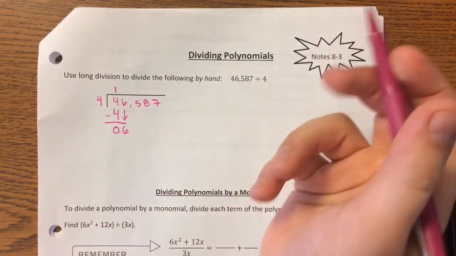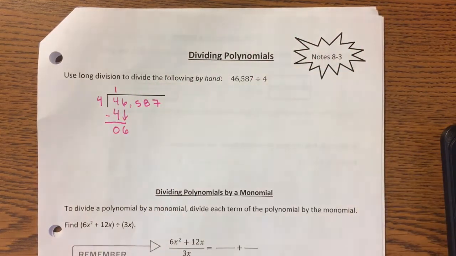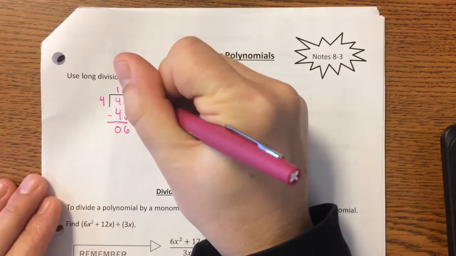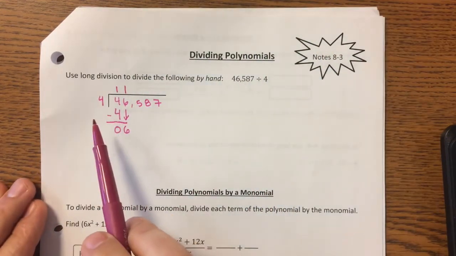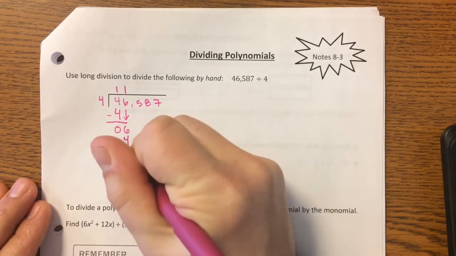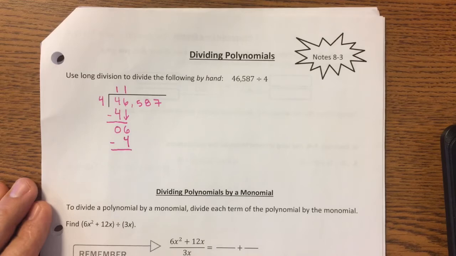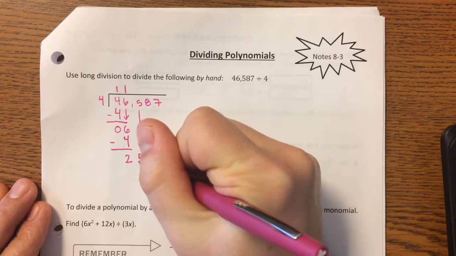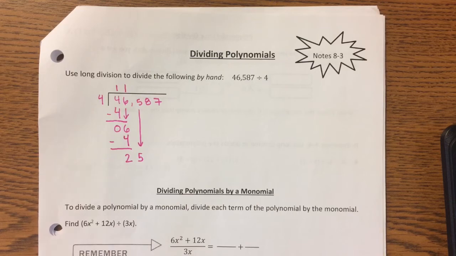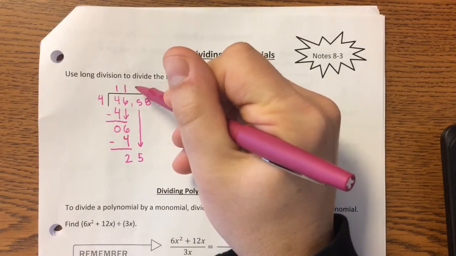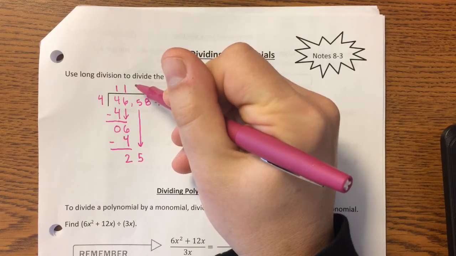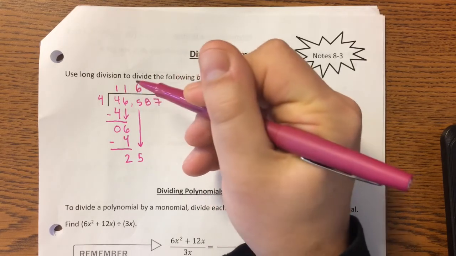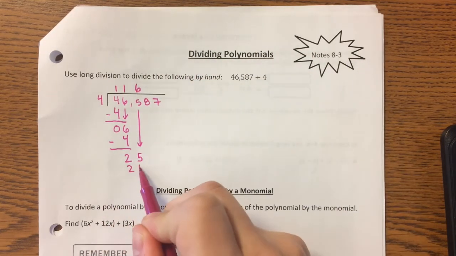So how many times does 4 go into 6? Once. So I'm going to put another 1 up here. 1 times 4 is 4. And then we subtract. So 6 minus 4 is 2. Bring down the next digit. How many times does 4 go into 25? 6 times. 6 times 4 is 24.